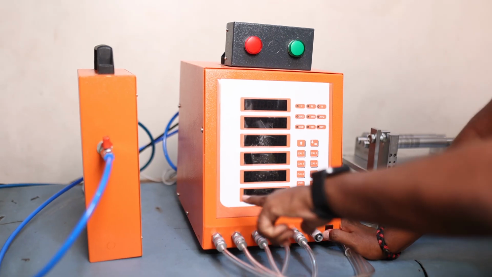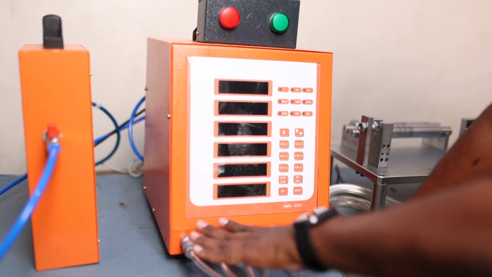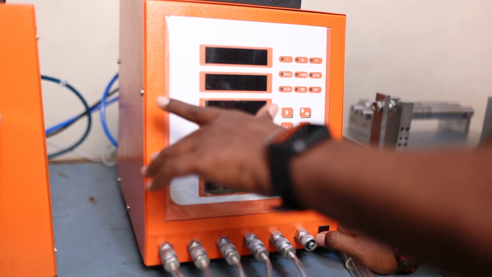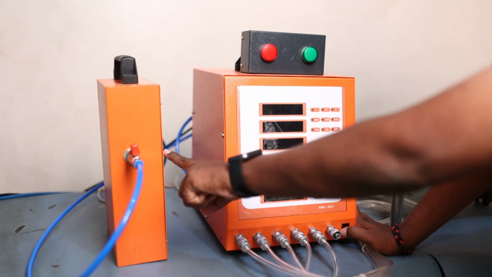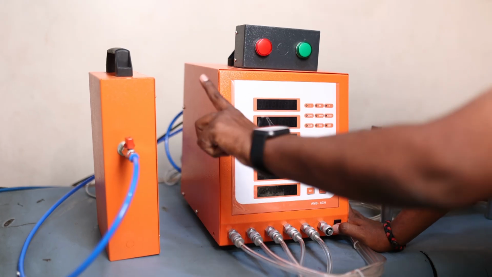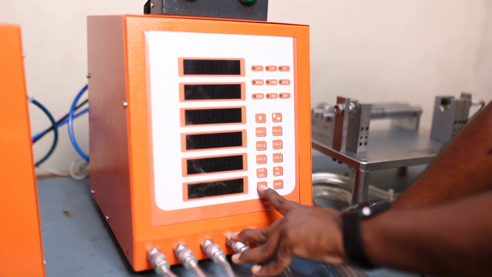This is a 6 channel, 6 display air gauge unit. You can check all bearing diameters individually and as a fixture also. And this is an auto drain FRC with an air flow sensor fixed on it. So let us start how to do the setting of this electronic unit.